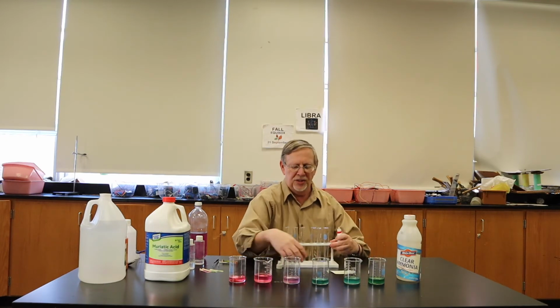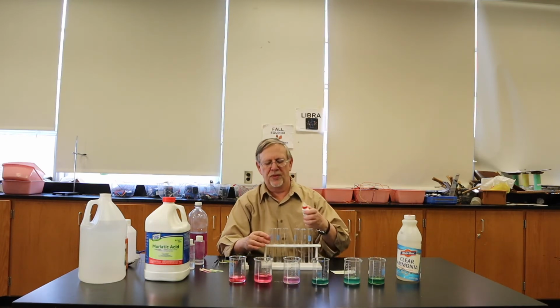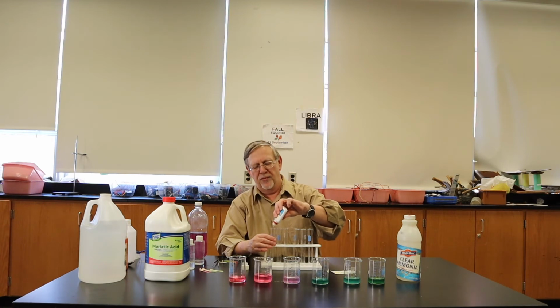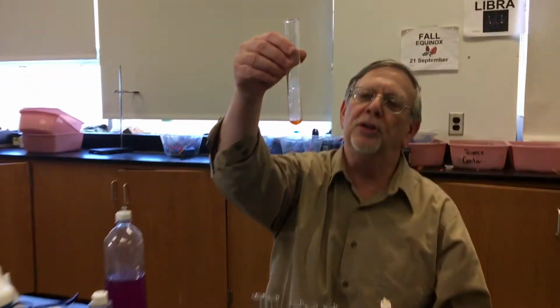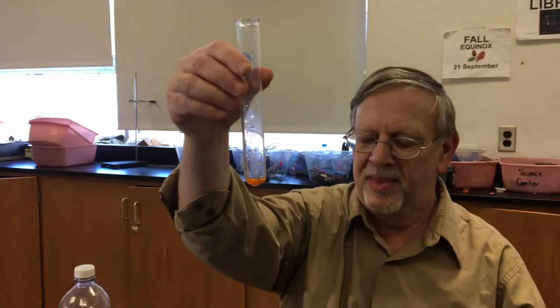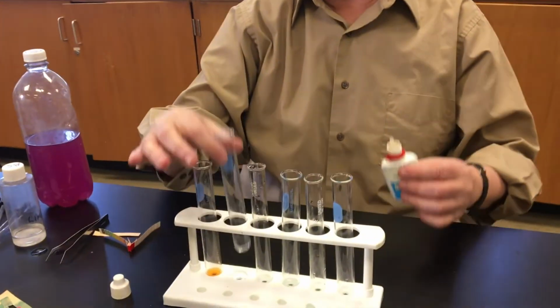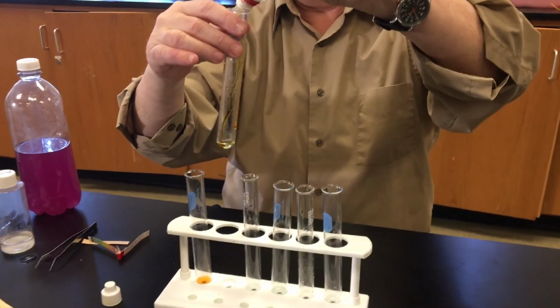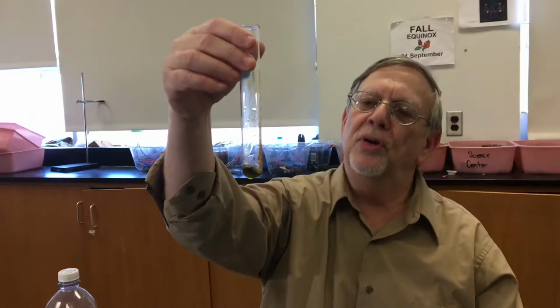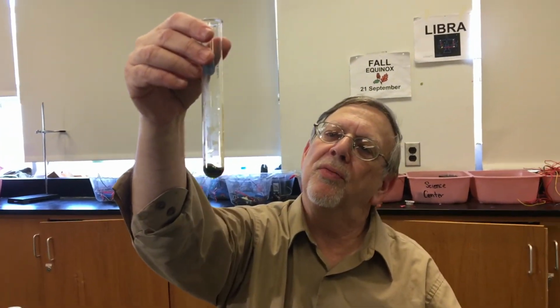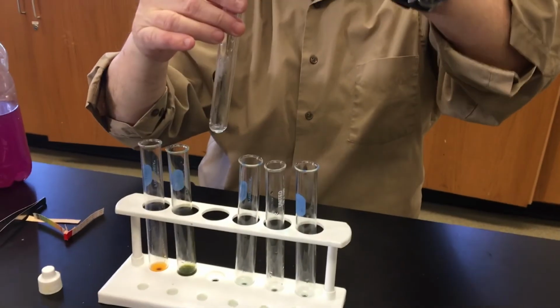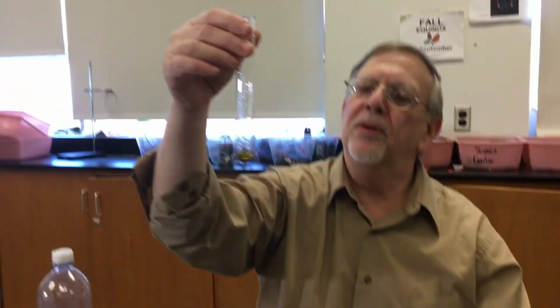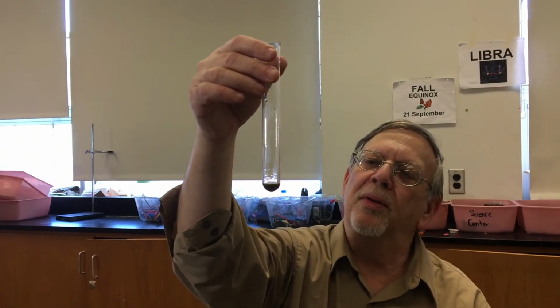So here are 6 test tubes with the 6 different liquids. And if we put in a few drops, this one turns orange. It is an acid. This one sort of turns greenish yellow. There is the water, almost brown.